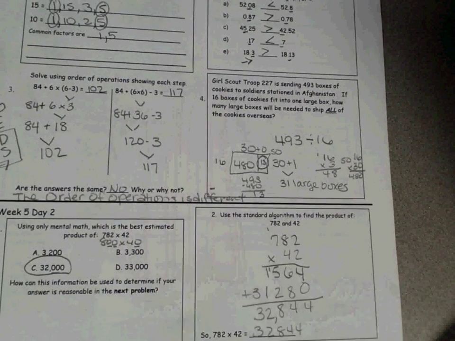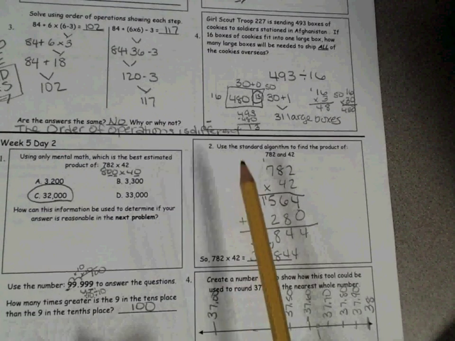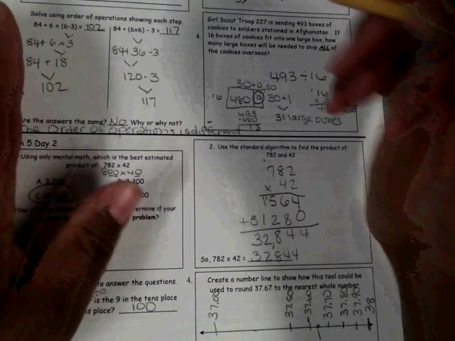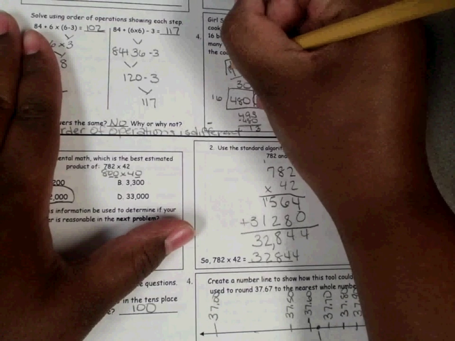Okay, looking at number 4, if Troop 227 is sending 493 boxes of cookies to Afghanistan, 16 boxes of cookies can fit in one large box. So how many boxes would I need? In this case, I just used a bar method. I didn't really split it up into 16s. I could have done boxes here where I did 16, 16, and just count it to see how many I would get.